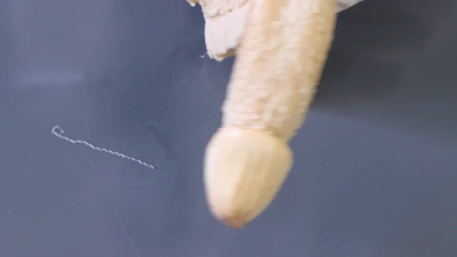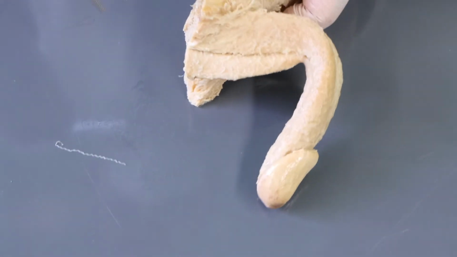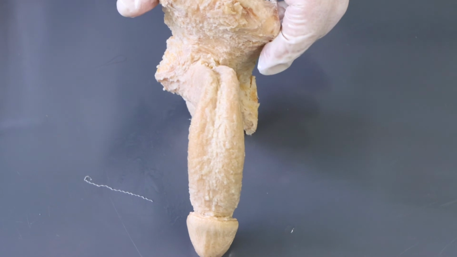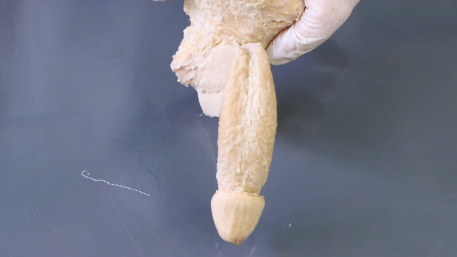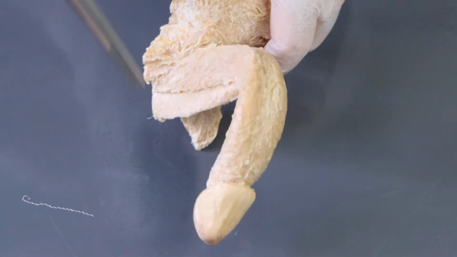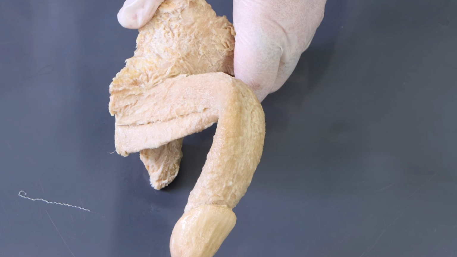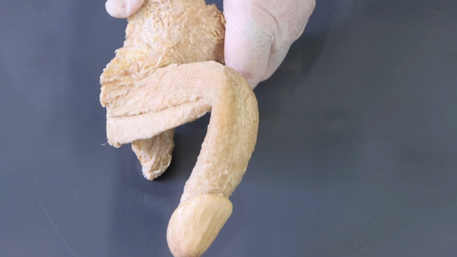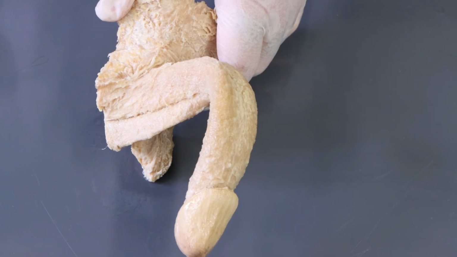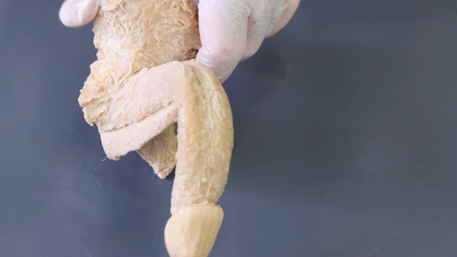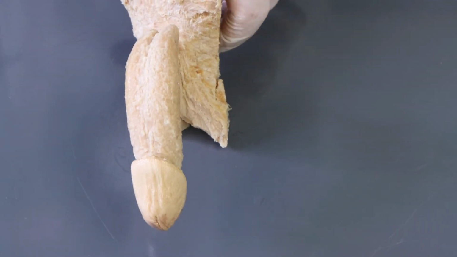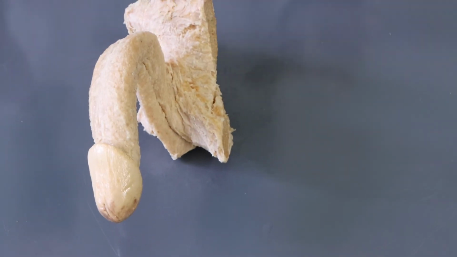Then, of course, in this area is the place of the suspensory ligament and fundiform ligament, where the penis is located. The crura of the penis is covered by the ischiocavernosus muscle, and the spongy body is covered superficially by the bulbospongiosus muscle. So this is the external view of the penis.